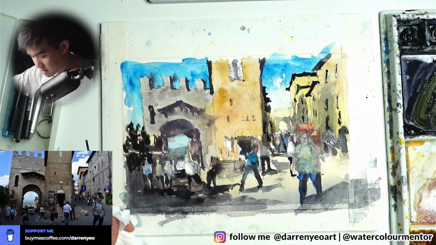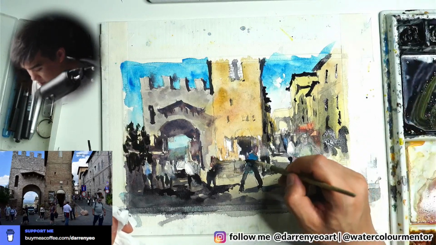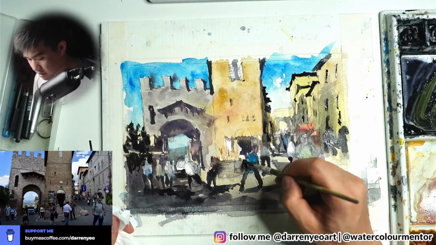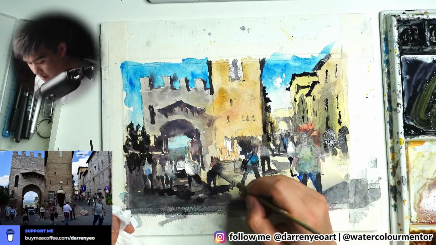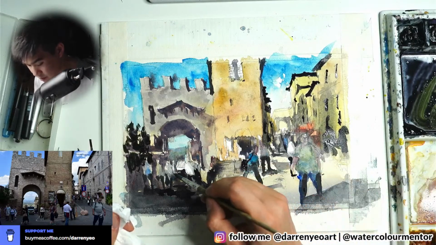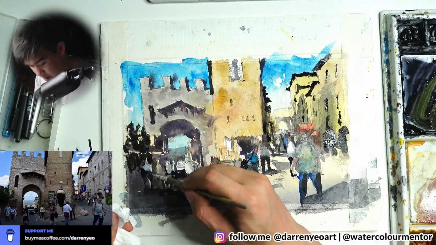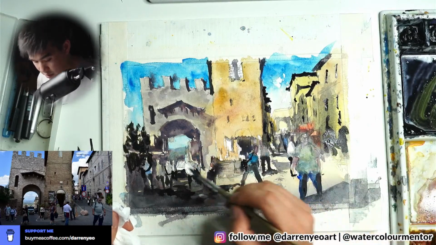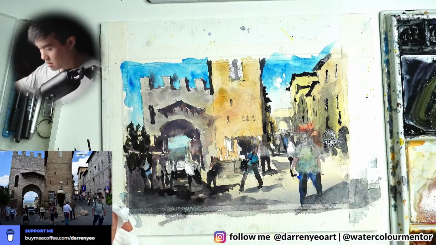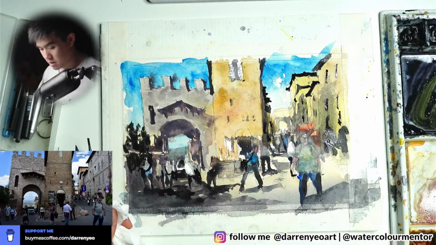Look, some of these figures just look a touch too similar. And you can do things like, for example, this person could be carrying a bag. Something there. Like that. Just vary them a little bit to make them look like they're doing something different. Just get that car out in the back like that.